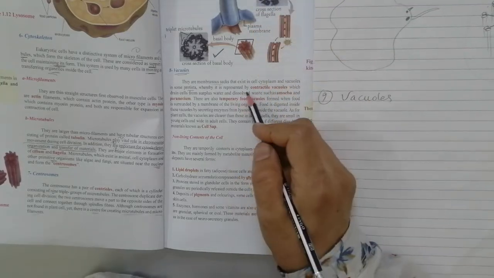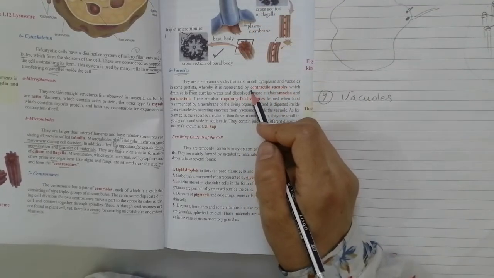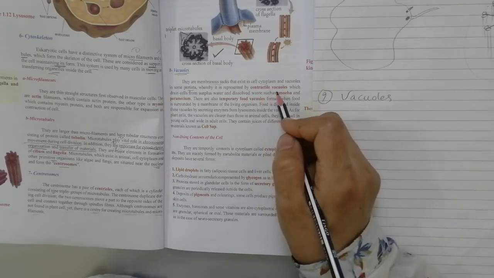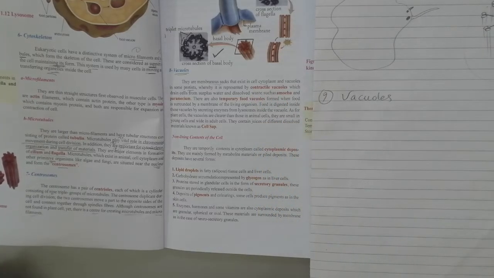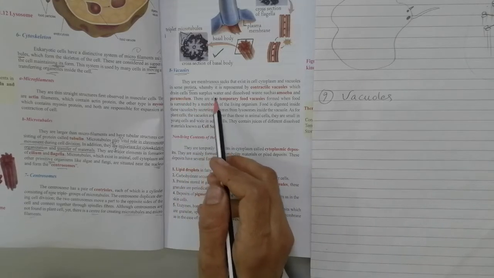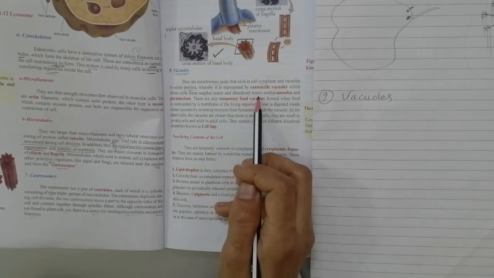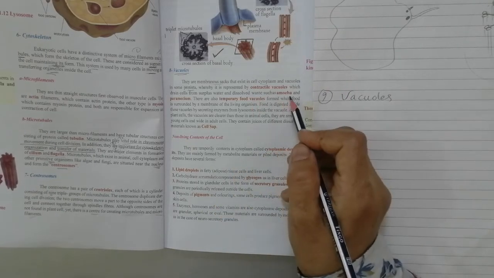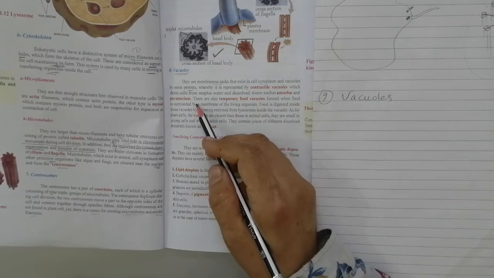So vacuoles are represented by contractile vacuoles, which drain cells from surplus water and dissolved wastes, such as in amoeba and paramecium.